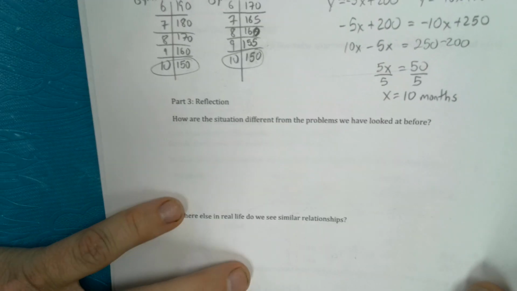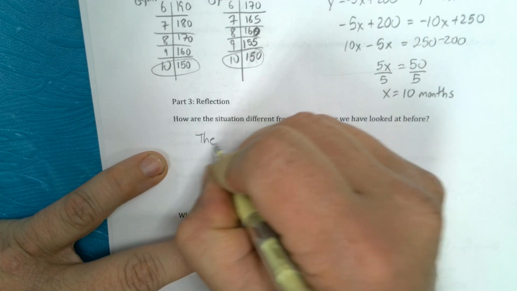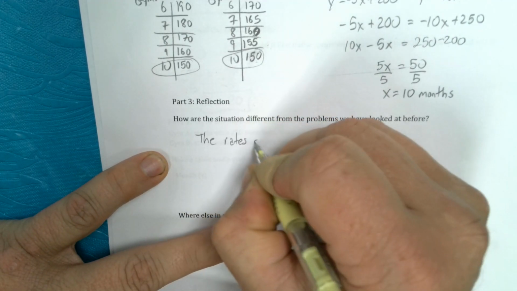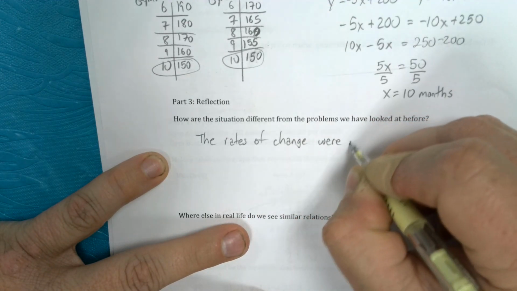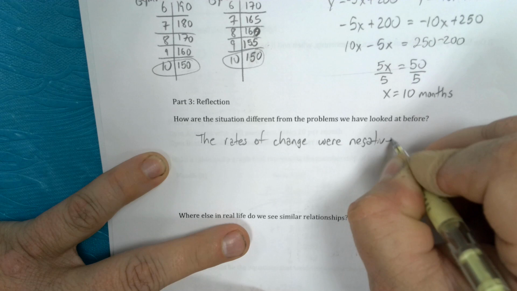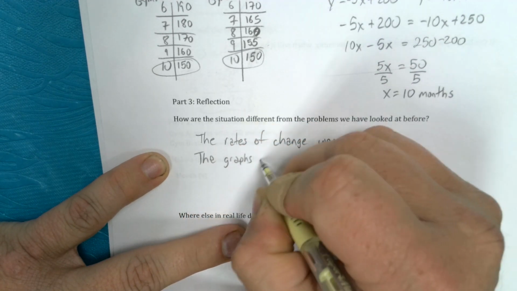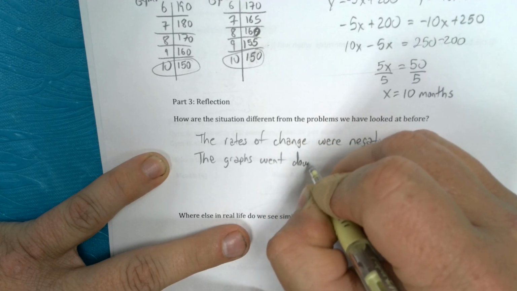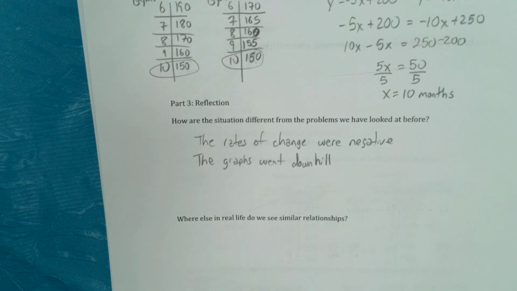How are the situations different from the problems we've looked at before? Well, in this situation, the rates of change were negative. And the graphs went downhill. Where else in real life do we see similar relationships? And it's kind of an open-ended question. And so in class we would have discussed that.